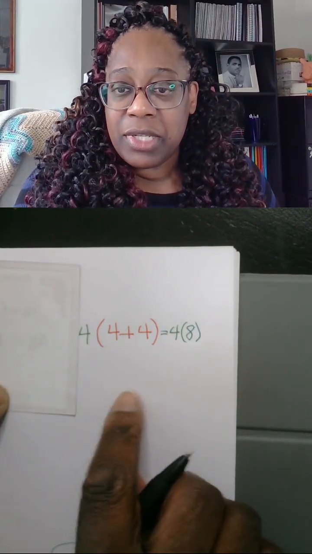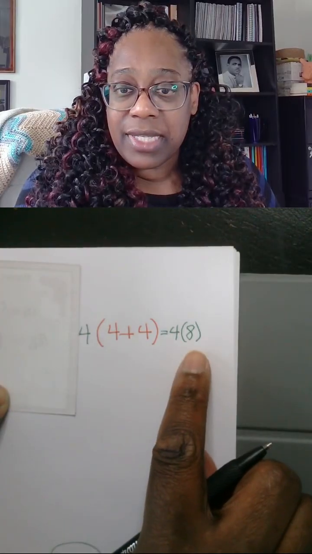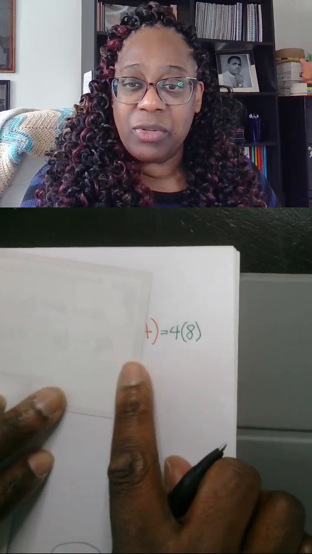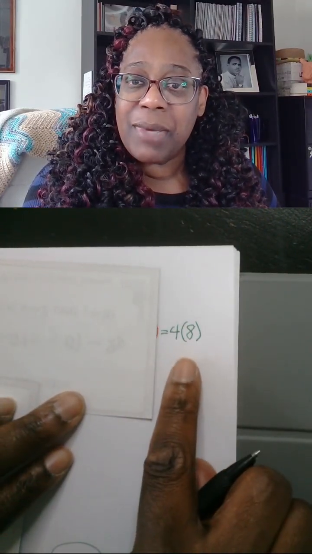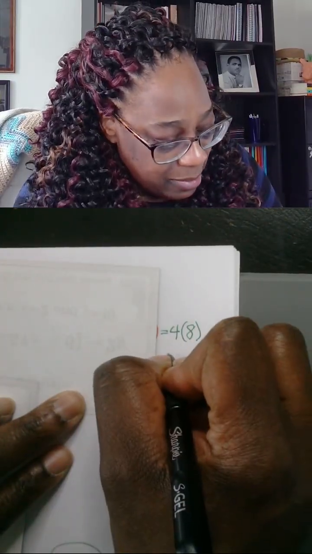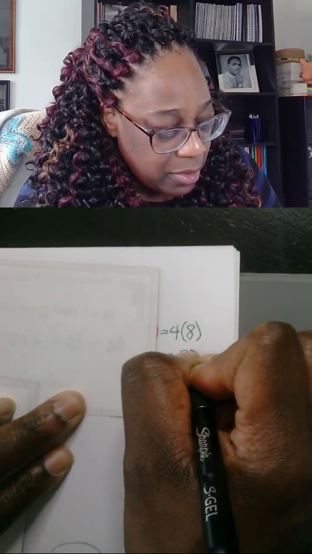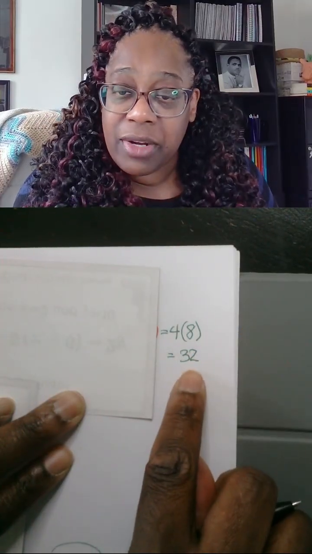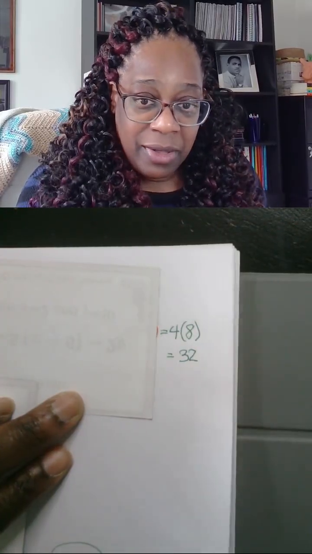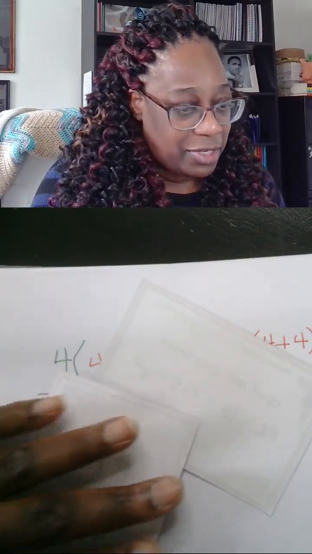So since we took care of that 4 plus 4 to give us this 8, and this 4 outside stays outside, now I can ignore this. Now I got to focus my attention here. So 4 times 8, that gives me 32. So my numerator is going to be 32. Now, let's go back to the original.